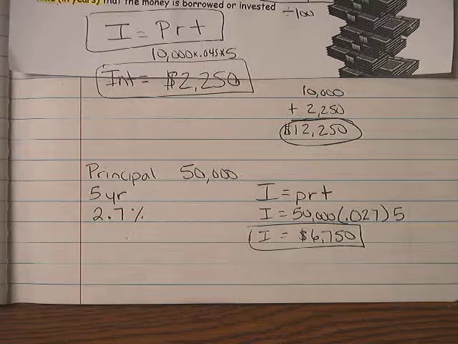Use your formula, plug in what you know. The 2 big tricks are to make sure that your time is in years, not months, and to make sure that you change your rate to a decimal.